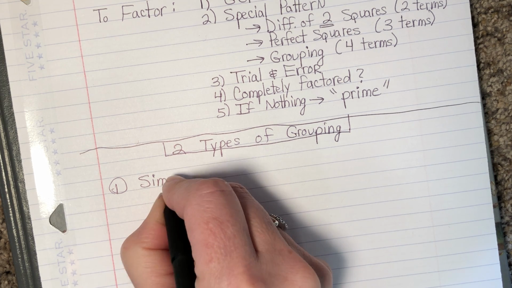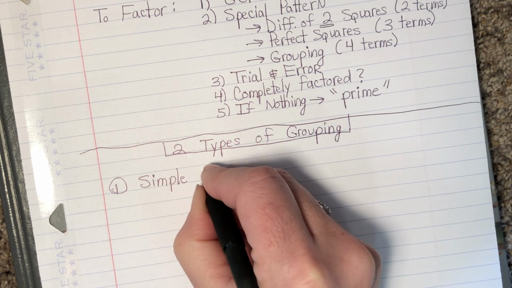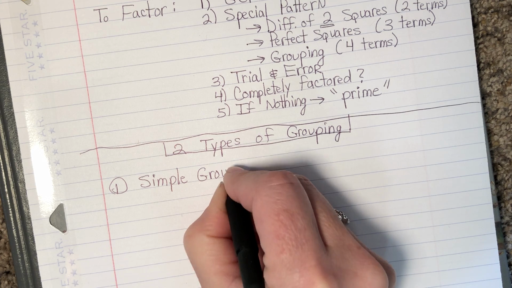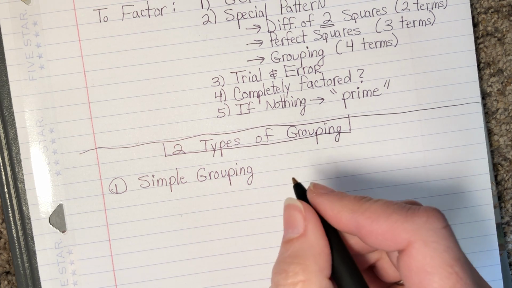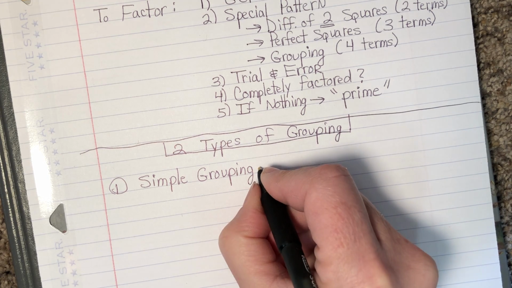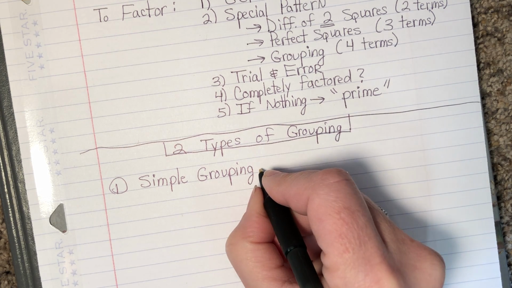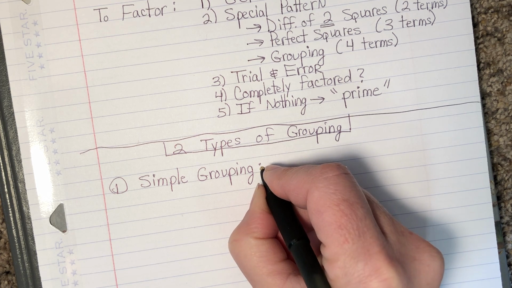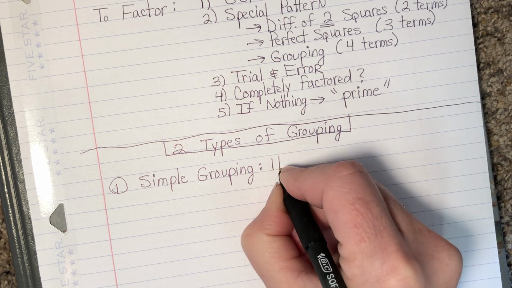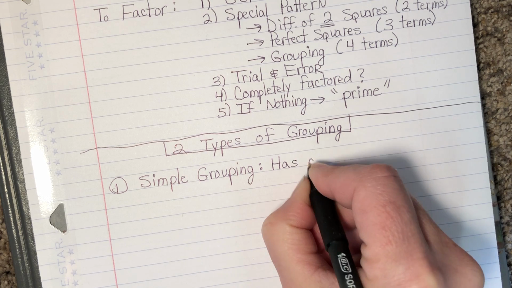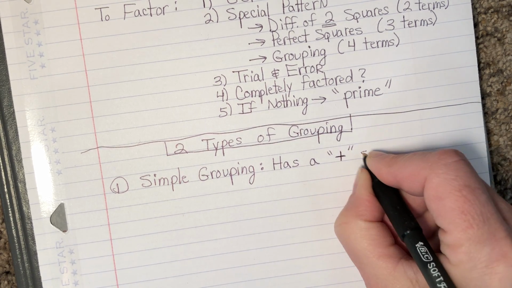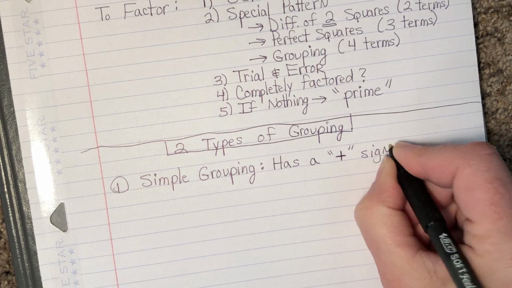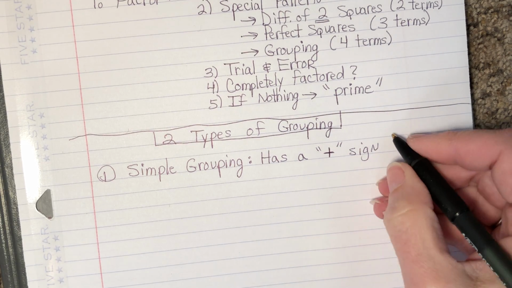This is the basic kind. And we're going to do it by example. I'll just say it has a plus sign in the middle.